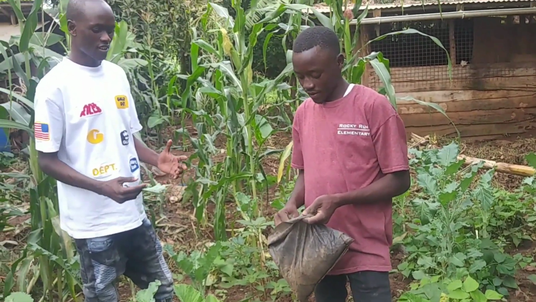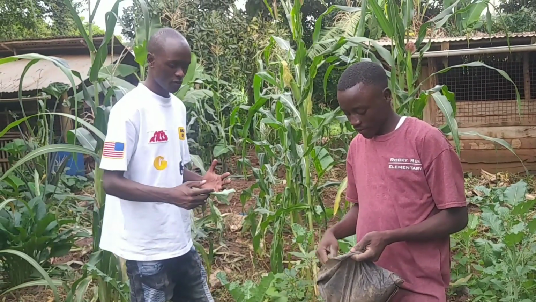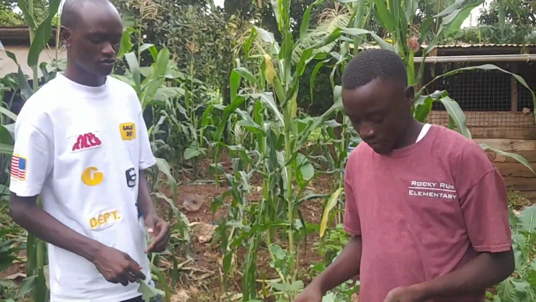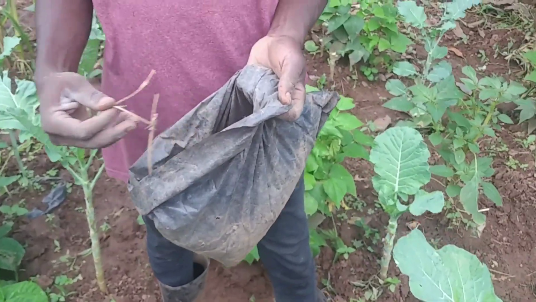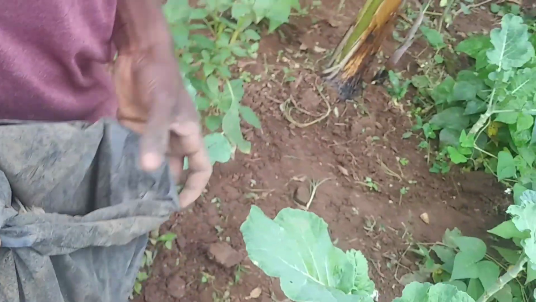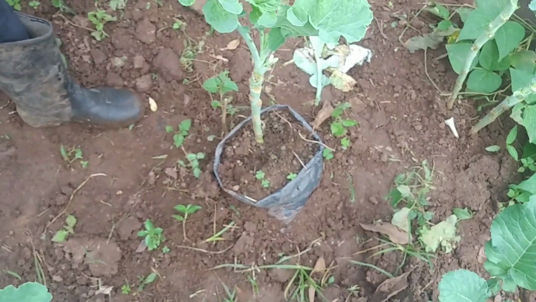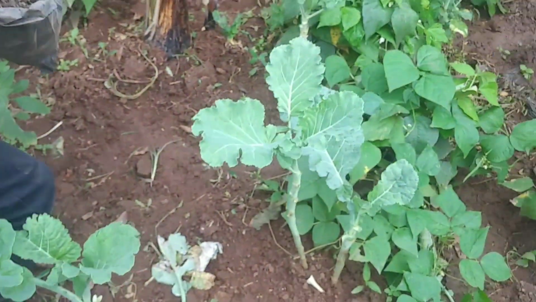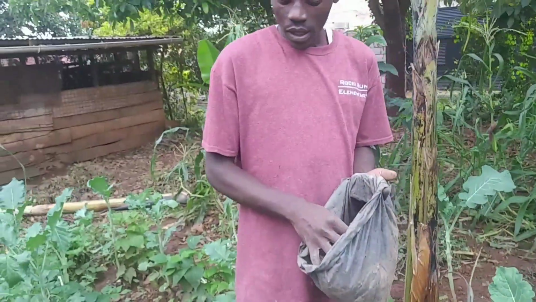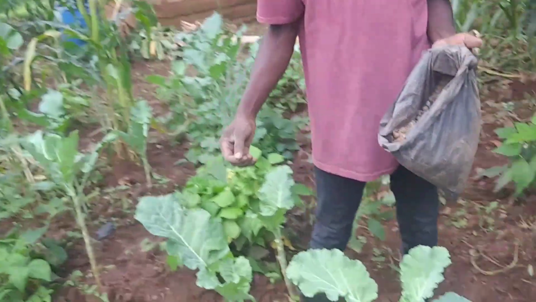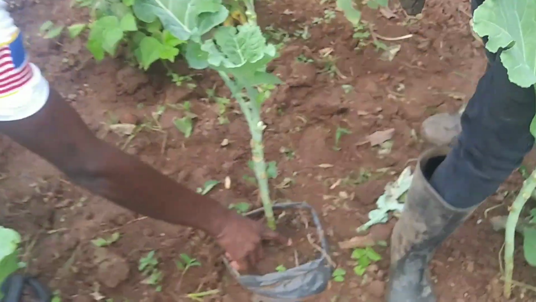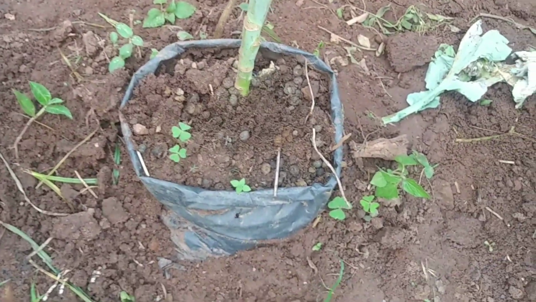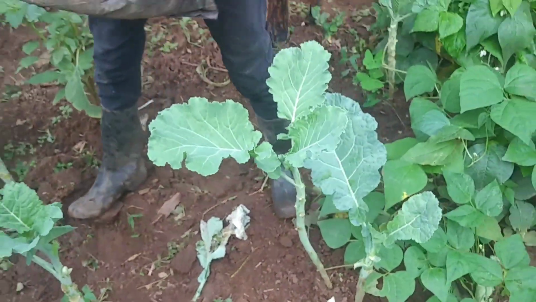So can you show us how to apply the rabbit droppings on our crops? Alright, talking about rabbit droppings from the rabbits, we always apply them dry to the crops, and we do this after 1 week to make the crops look healthy. As you see, I applied last week, and this time round I will show you how we apply the rabbit droppings on our crops.